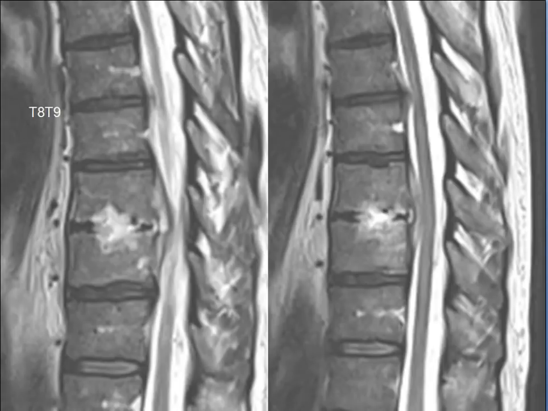Okay, so what do you see on the MRI? So there's an area of increased signal, labeled the T8-9 disc space. So there's something within the T8-9 disc space, right? And is it extending anywhere? Yeah, it extends posteriorly and inferiorly into the T9.